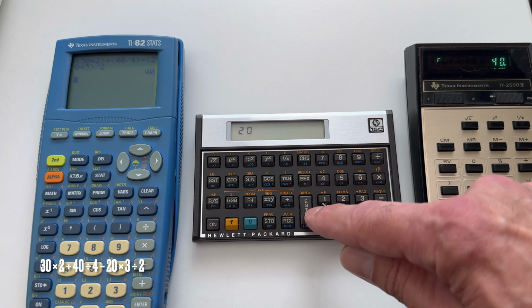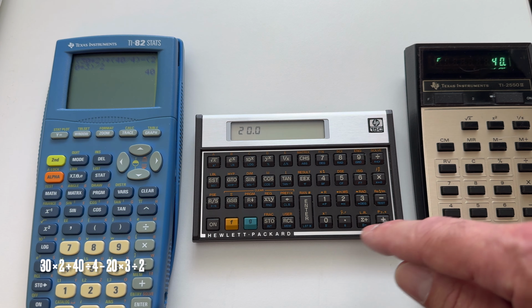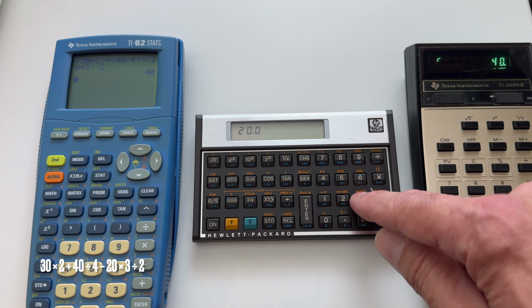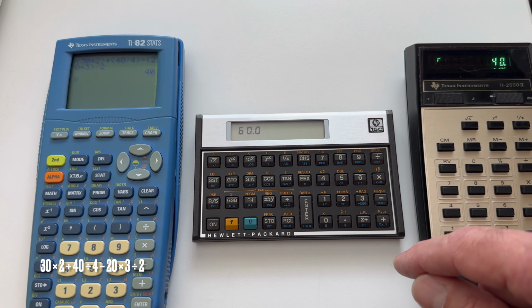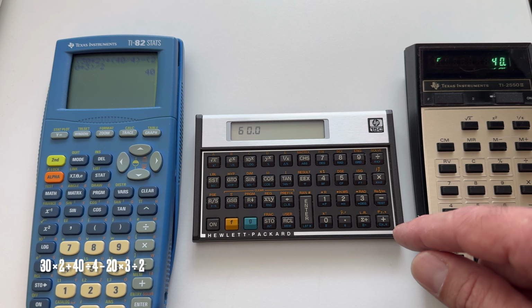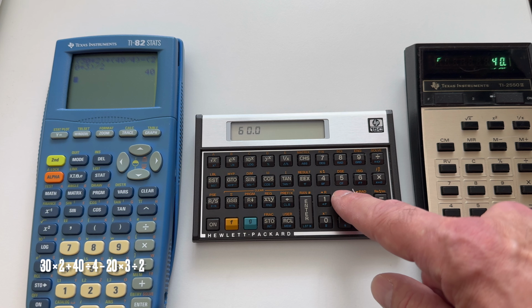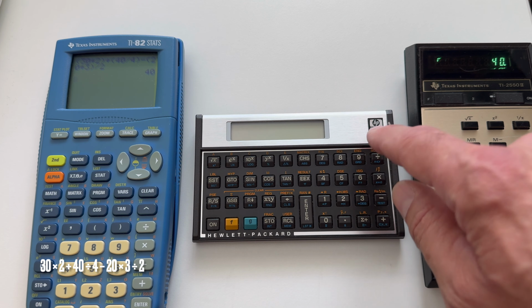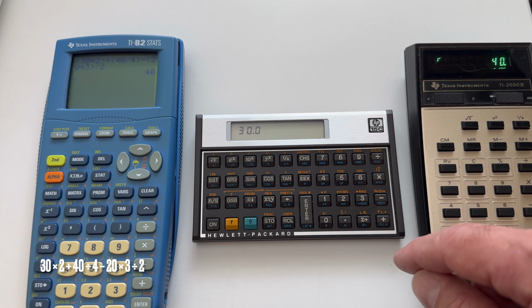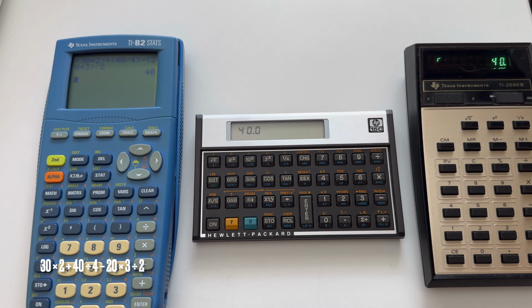Next would be 20 in our calculation, enter. And we want to have that 3 times. So it's 3, times. Now we have 60. And now the final calculation would be 2. And now we divide. Now we have 30. And now we hit minus. And now you see the same result.